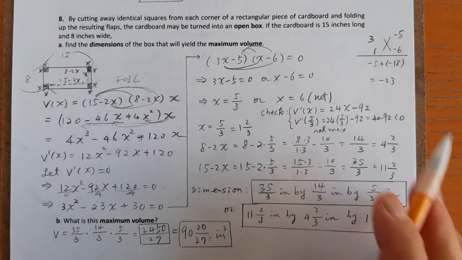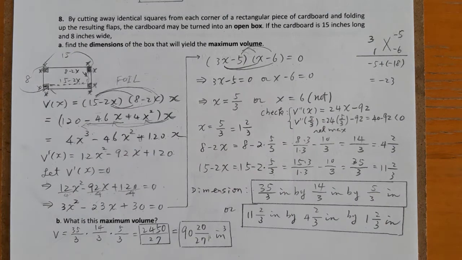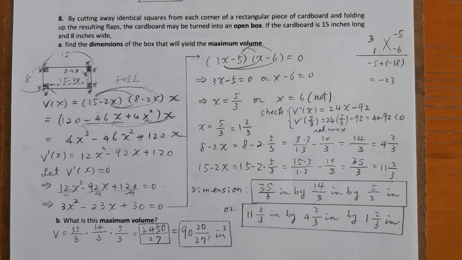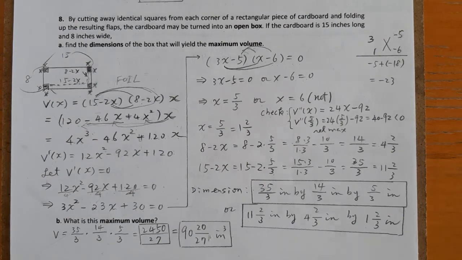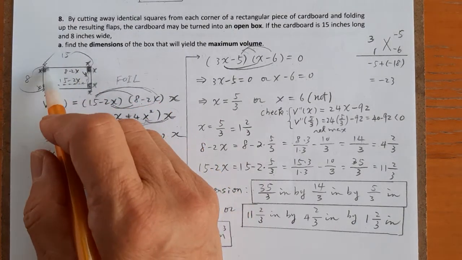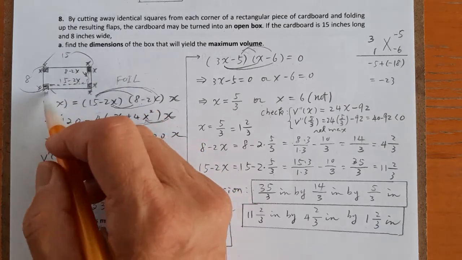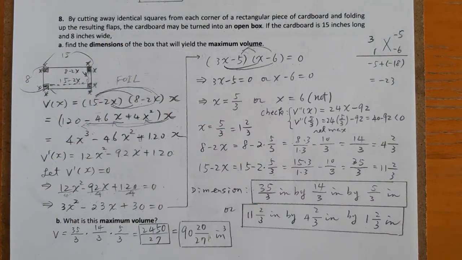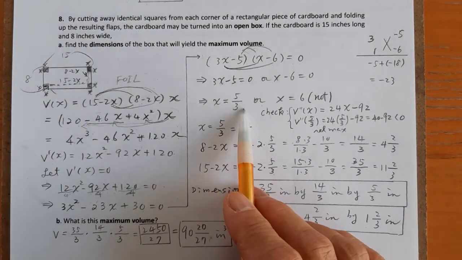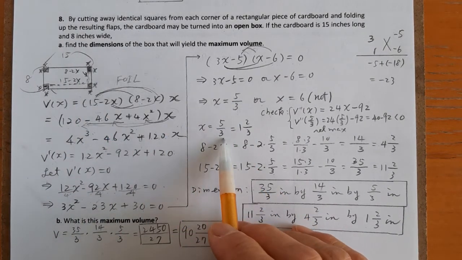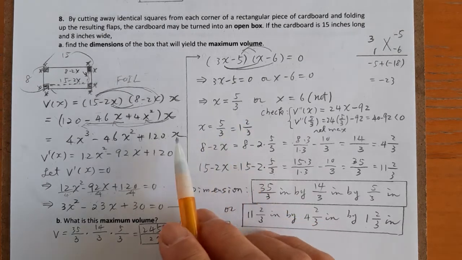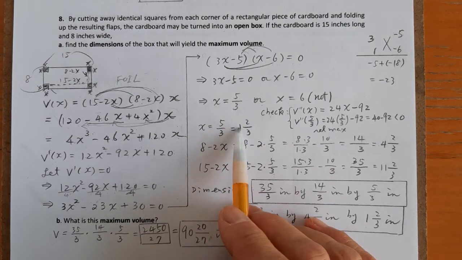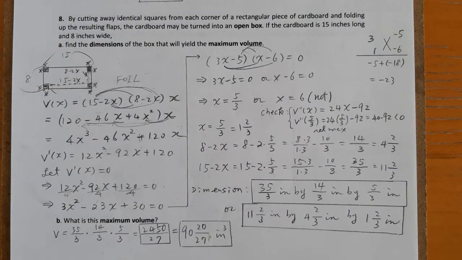So x equals 6 is not a real-world solution. So we use x equals 5/3, which is cutting each corner 5/3 and folding up to form an open rectangular box. So each corner cut is 5/3. 5 divided by 3 gets remainder 2, so the quotient is 1, and 1 and 2/3 as a mixed number.